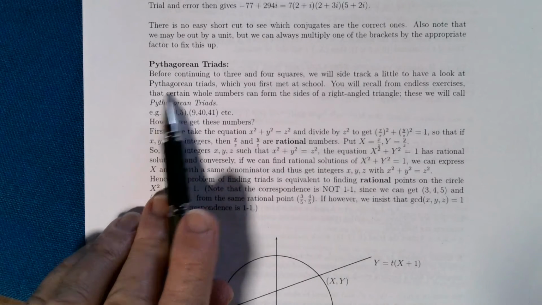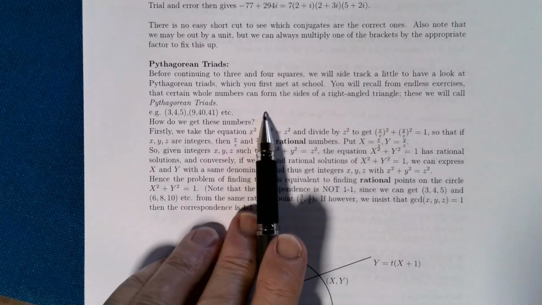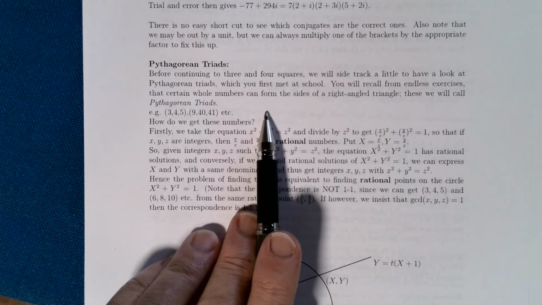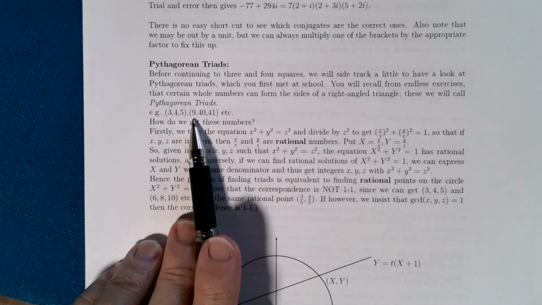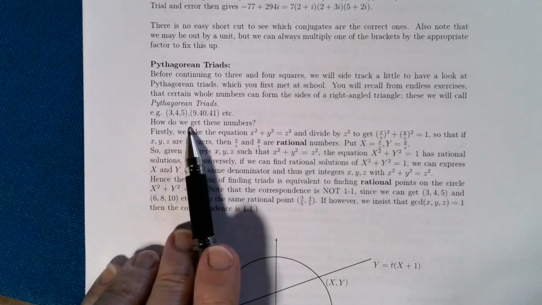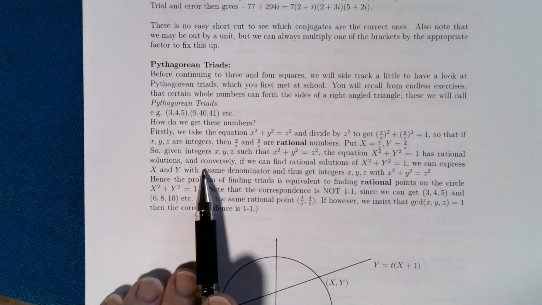And you probably recall from endless exercises that certain whole numbers can form the sides of a right triangle, and these are called Pythagorean Triads or Pythagorean Triples, such as 3, 4, 5, 9, 40, 41, 5, 12, 13, and so on. And the obvious question is, well, how do we get these numbers? Can we find some nice formulae that will generate all the Pythagorean triples?